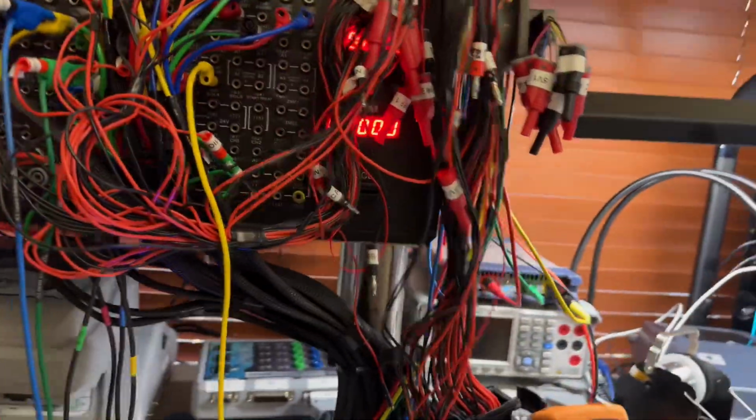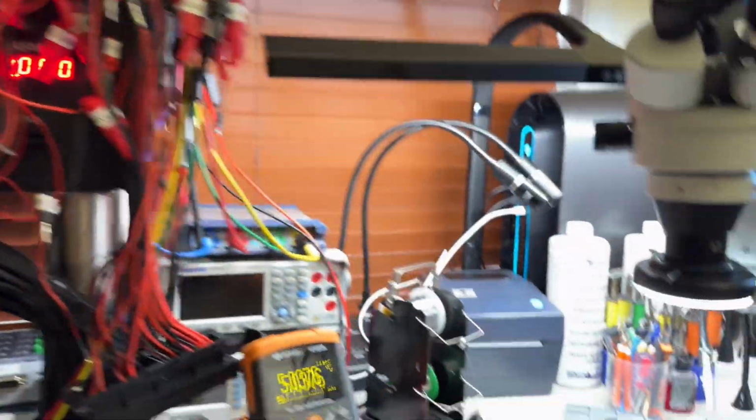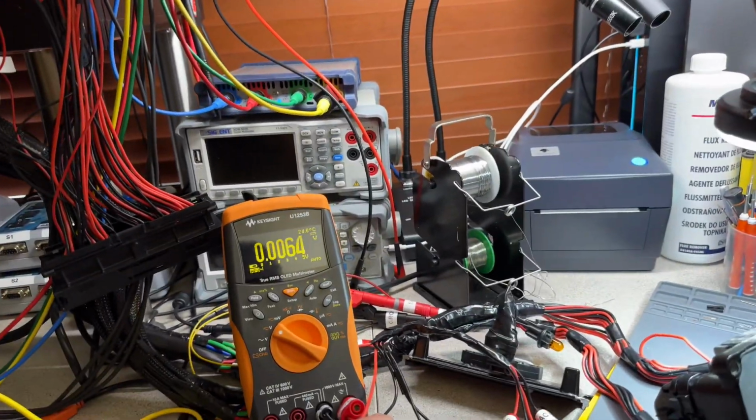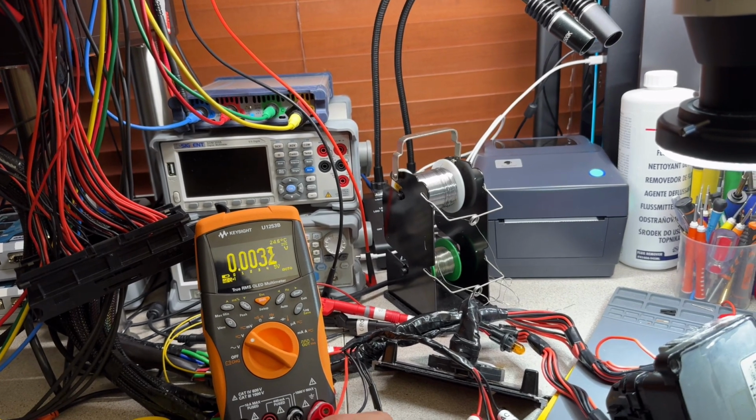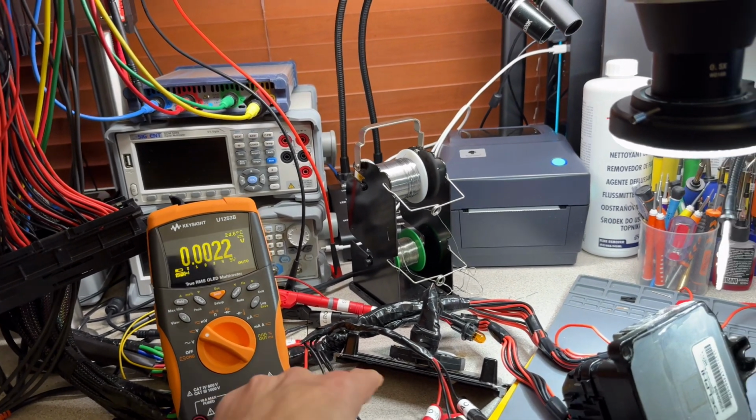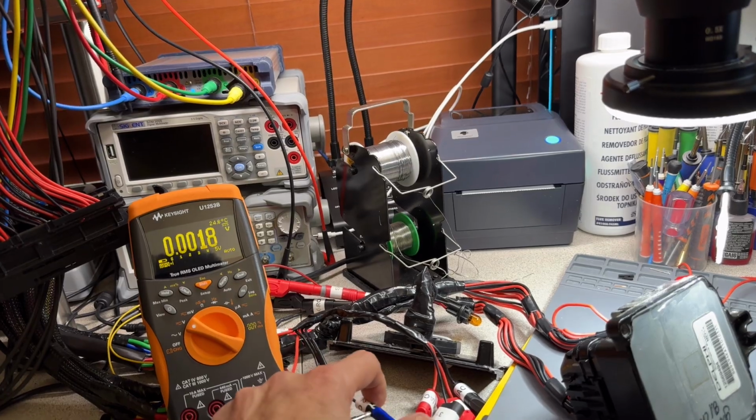So let's turn this off, and we're going to move the yellow wire from here to H and run one more time.